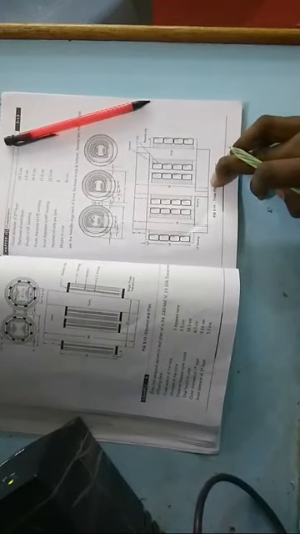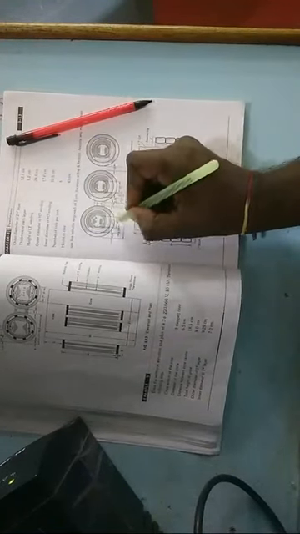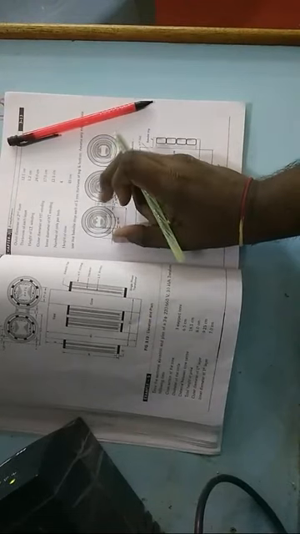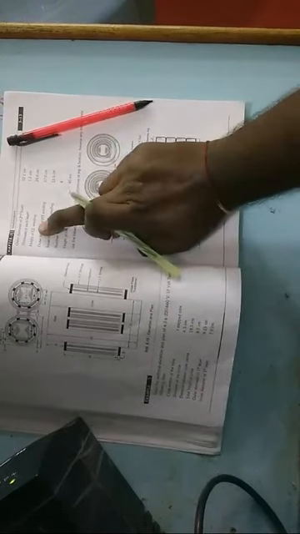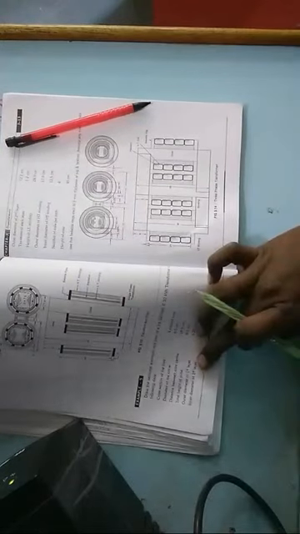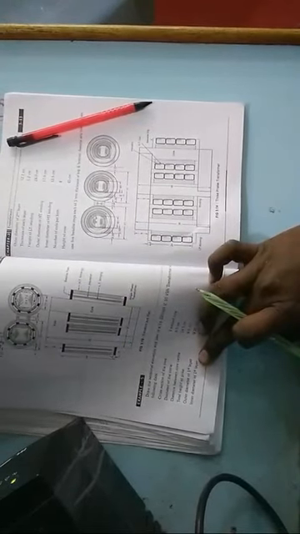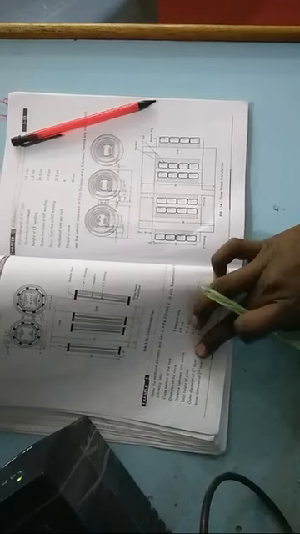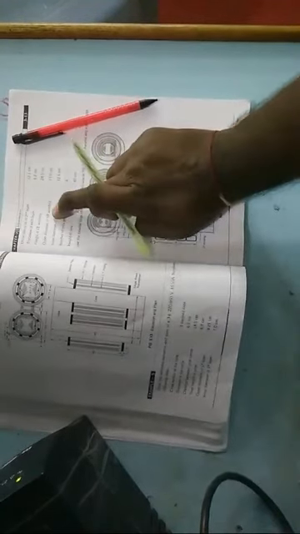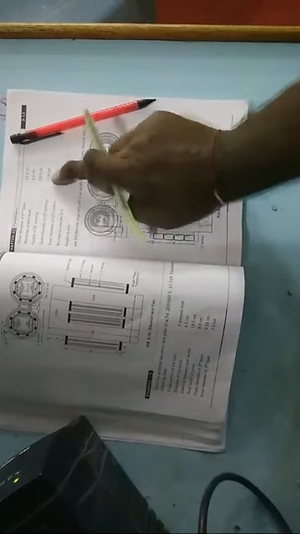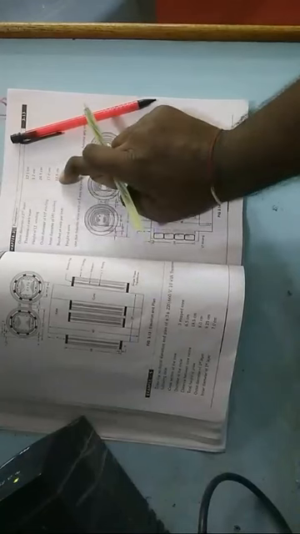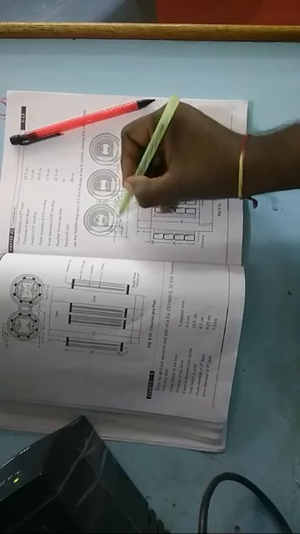Then the thickness of each layer, whatever the thickness of each layer is, we have to take. Next we are having the LT. We can consider these outer and inner diameters as the LT windings. Then here they mention the ST winding, the ST inner diameter and outer diameter.